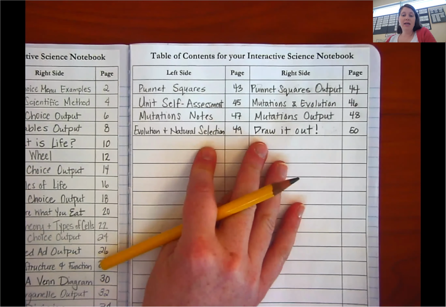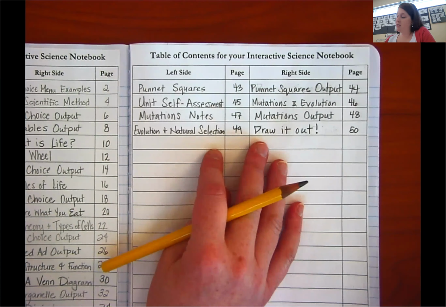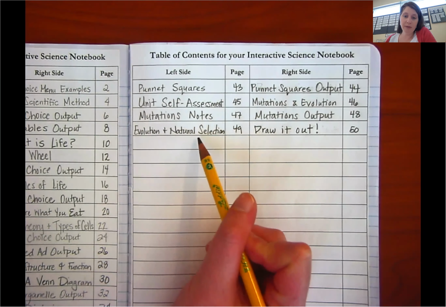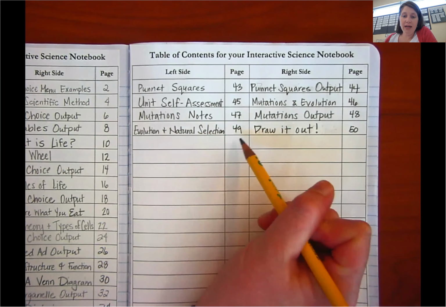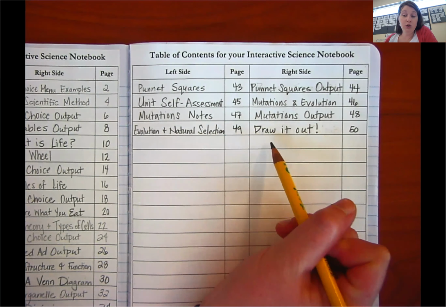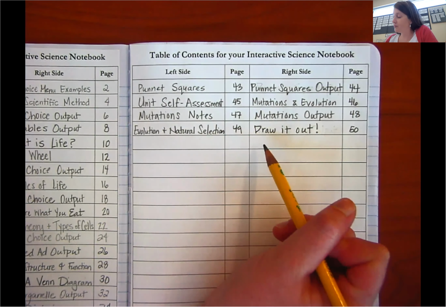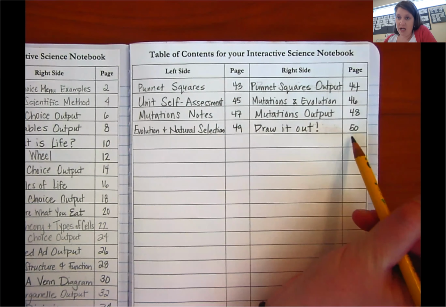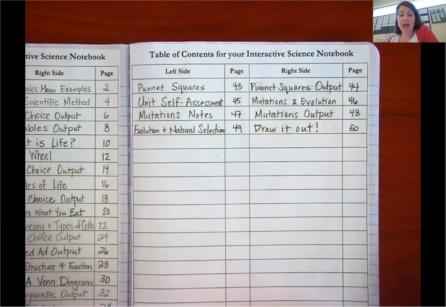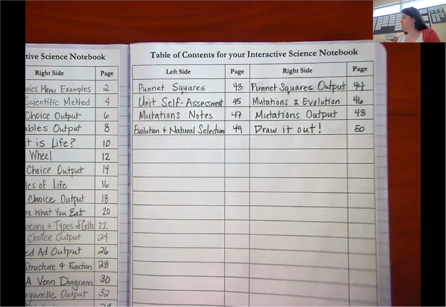We're going to take some more notes today, particularly on evolution and natural selection. We're going to put that on page 49, and then your output is going to be to draw out your notes and put them into picture form on page 50. So go ahead and pause if you need to, and when you're ready, flip with me to page 49.